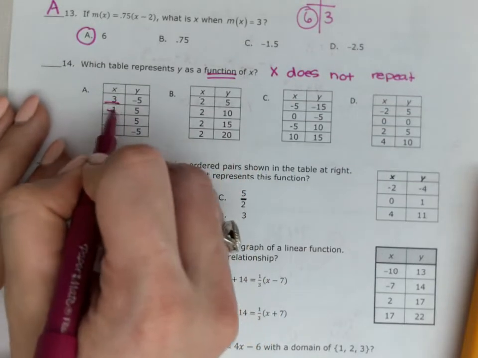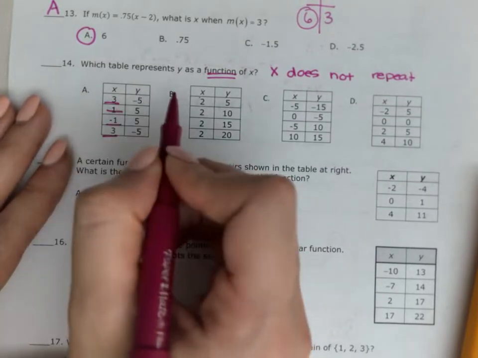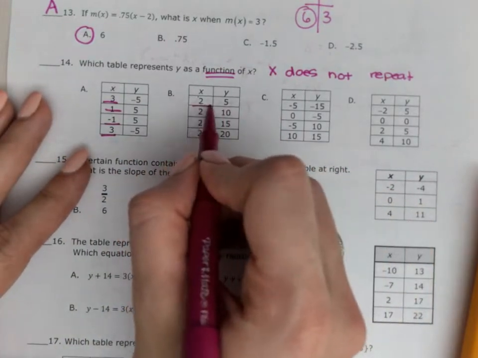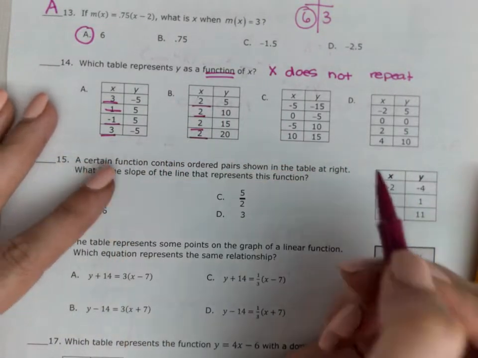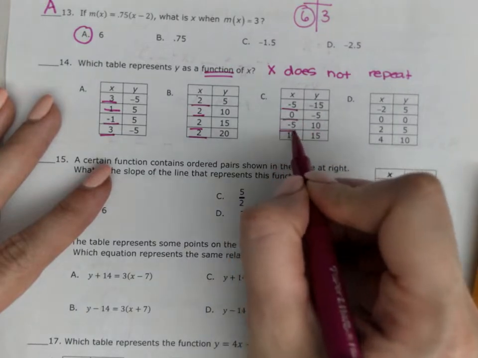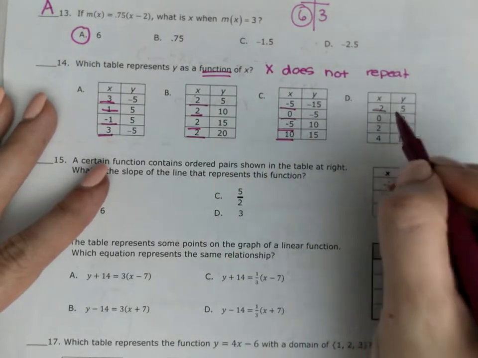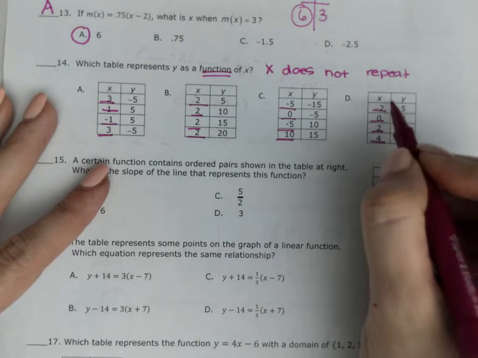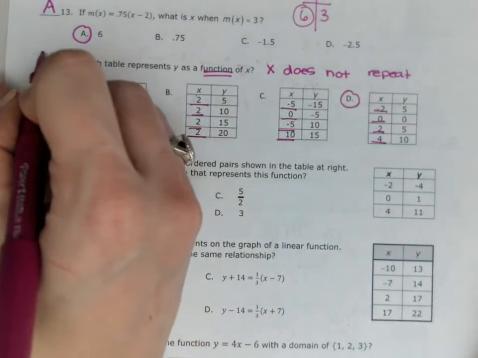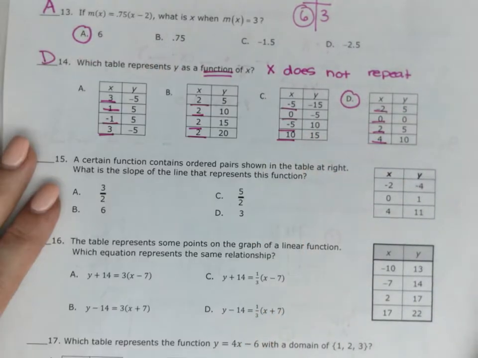So we have 3, 1, negative 1, 3 again. Okay, 2, 2, 2, 2. Negative 5, 0, negative 5, 10. Negative 2, 0, 2, and 4. This is the only one that has all different values. My x does not repeat.